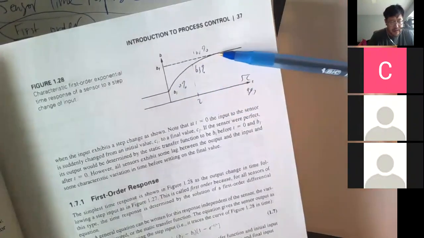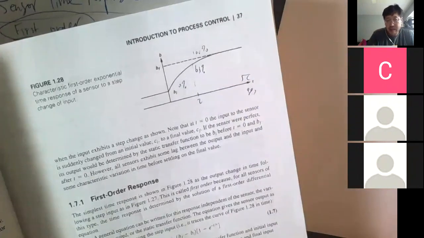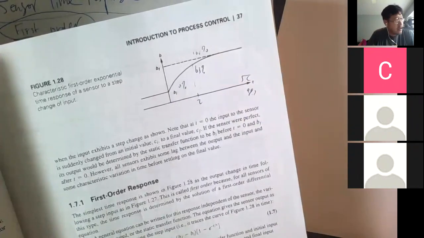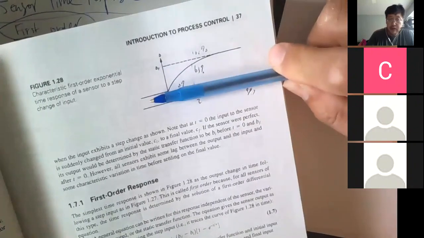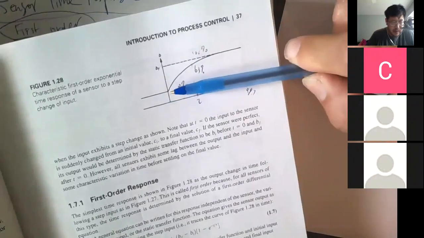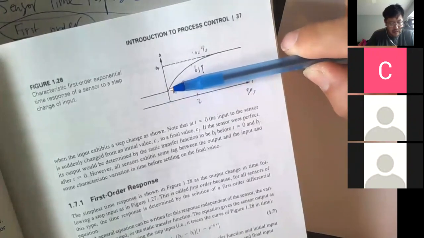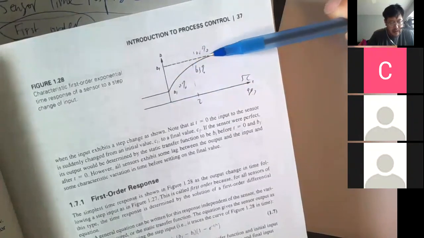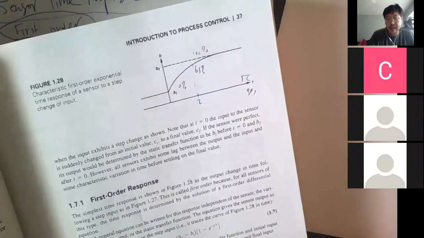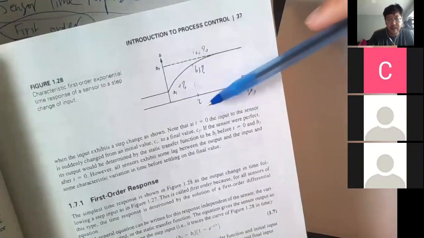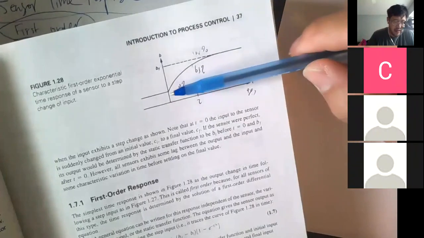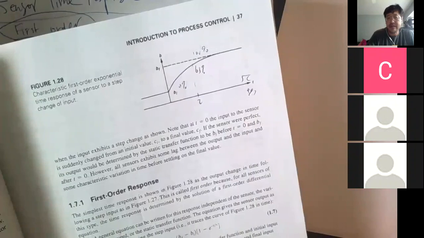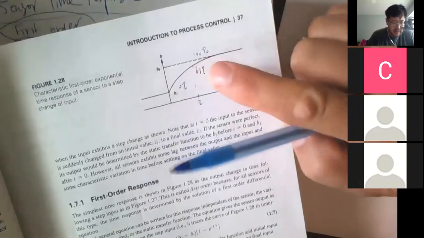It's not an instant response. If you have a 400-degree oven, and you put your sensor inside from room temperature, it's called a first order exponential. This is a mathematical representation, and a lot of sensors in the real world are just like that.